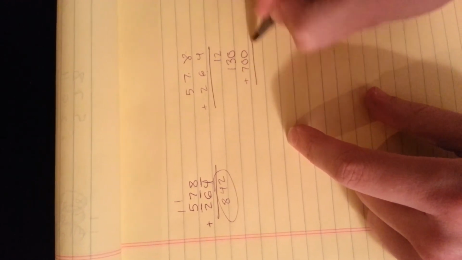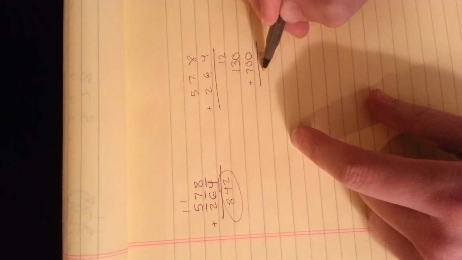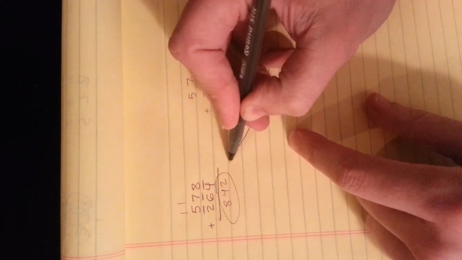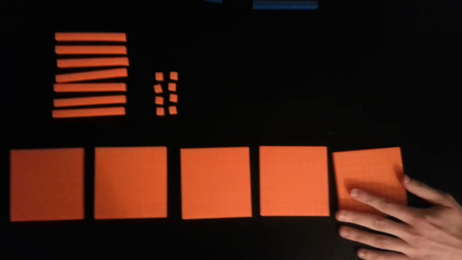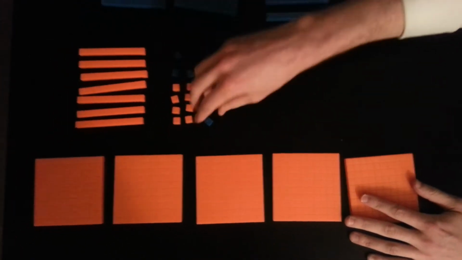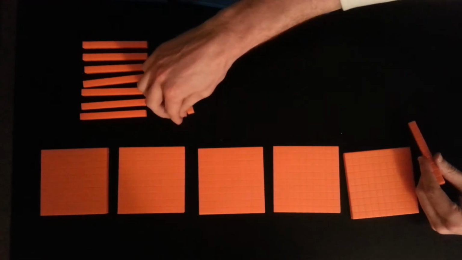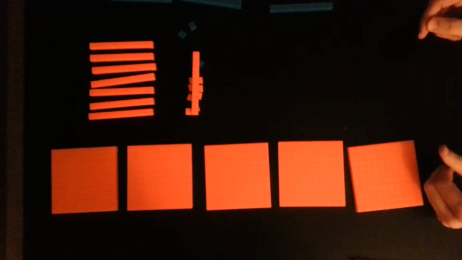And if we add all of these pieces together, we get 842, which, if you'll notice, is exactly what we got over here. So let's look visually at what we did to get that number. The way I look at this is I first want to combine my ones. I've got 12 ones, so I can take 10 of these and trade them out for a 10 block, and I'll have 2 left over.